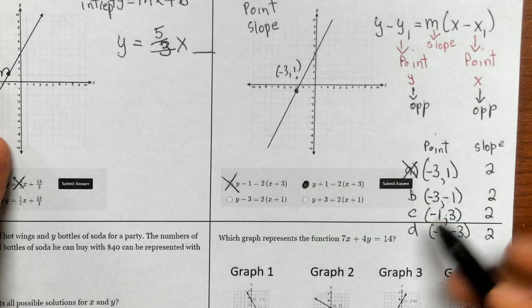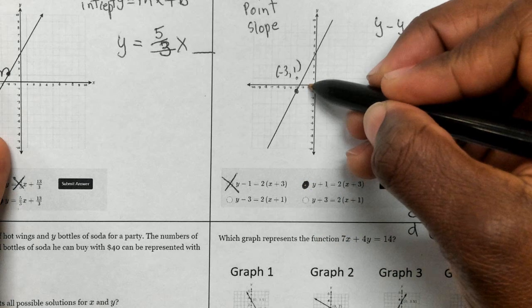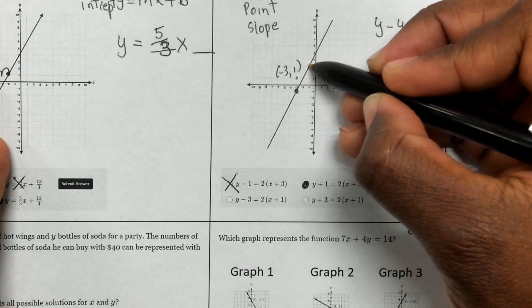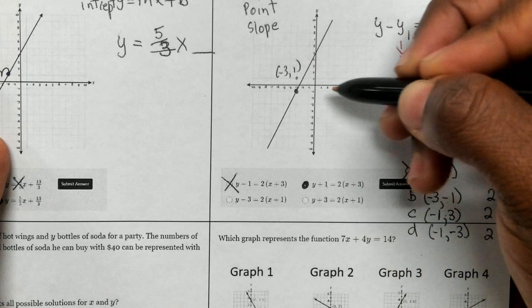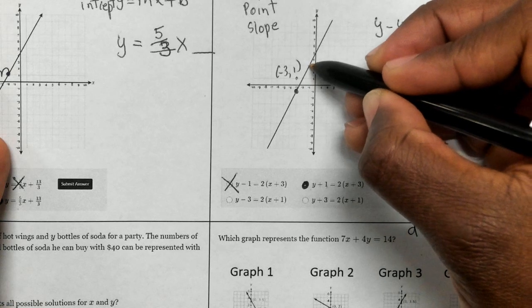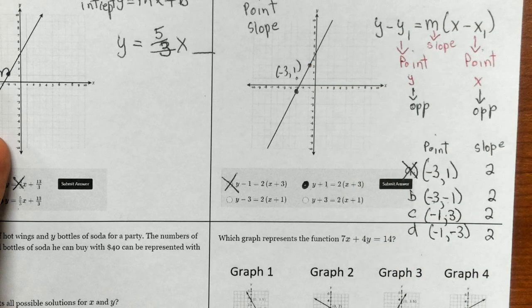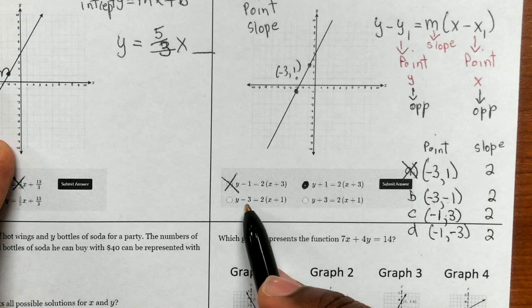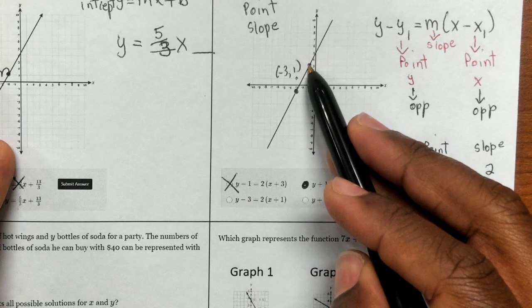The others would be wrong because -1, +3 would be right here. -1, +3, all right, would be right here. Oh, seems like both of those were on that line. Okay, so -1, +3 is actually also on that line.